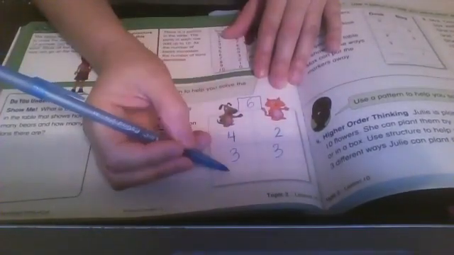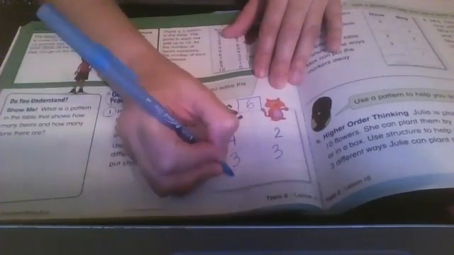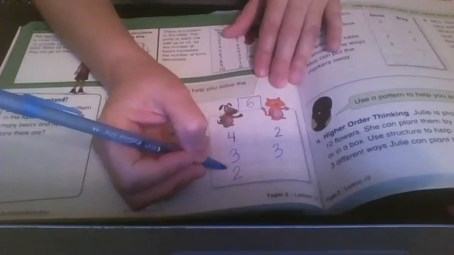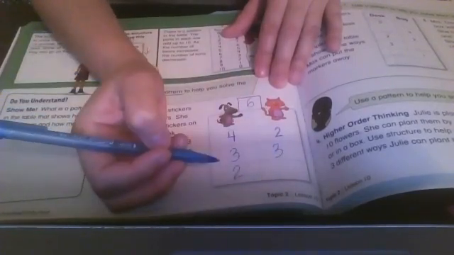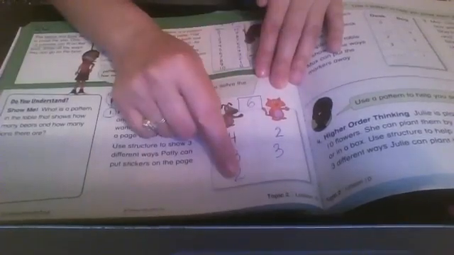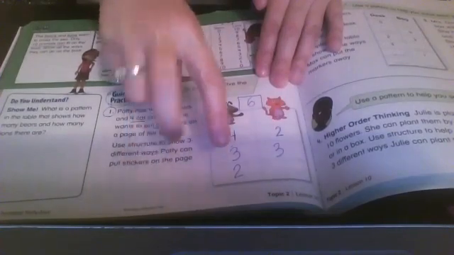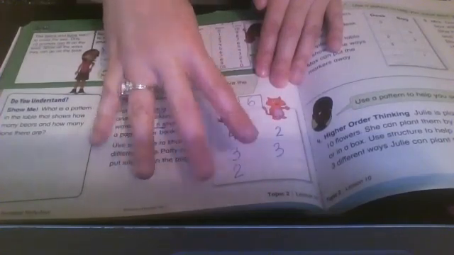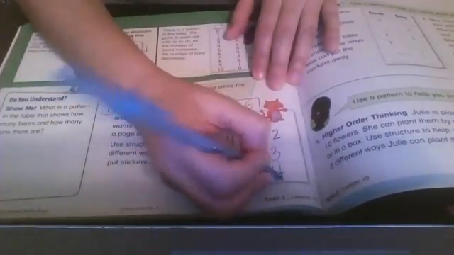Well, what if she decides instead of 3 dog stickers, she puts 2 dog stickers on her book? Now, how many spaces will she have for cat stickers? Let's put 2 in our head and count on till we get to 6. Here we go. 2, 3, 4, 5, 6. Look at that. She has space for 4 cat stickers.